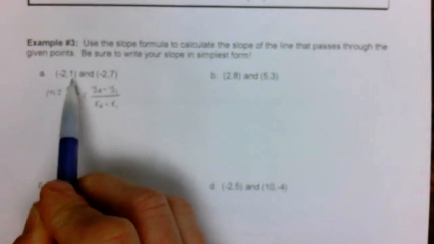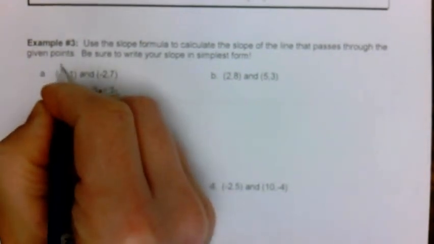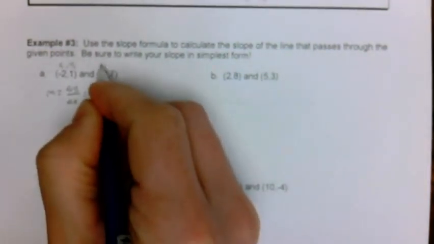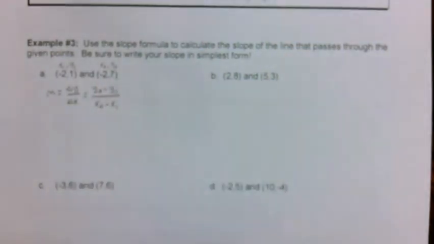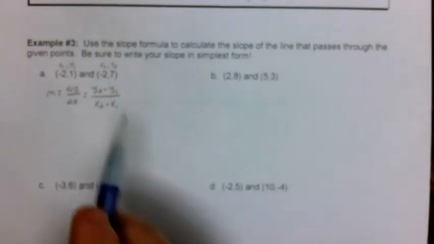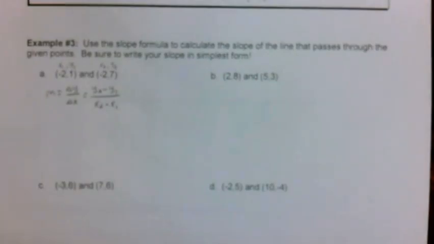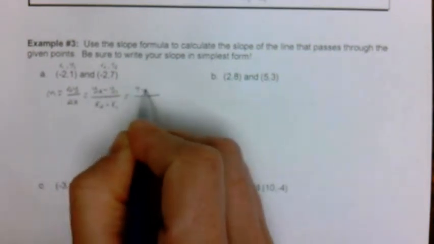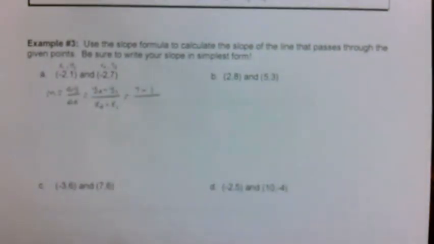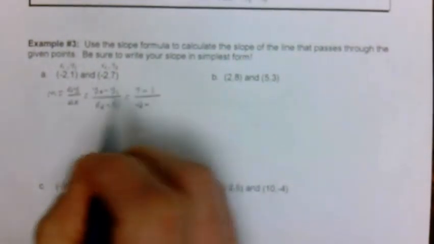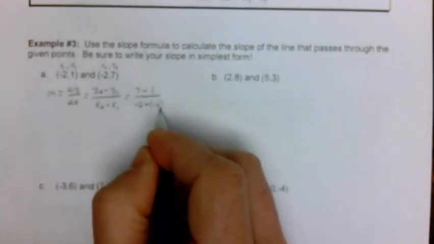Since (-2, 1) is my first point, I'm going to call this x1, y1. And since (-2, 7) is my second point, I'm going to call this x2, y2. All I'm going to do to figure out the slope is substitute these values into this formula. Let's start with the change in the y values. y2 is 7 minus y1 is 1. Now for the x values, x2 is -2 minus x1, which is also -2.